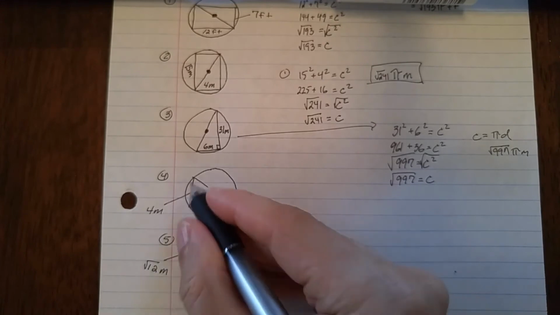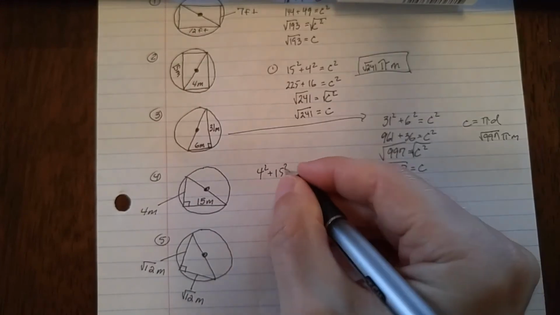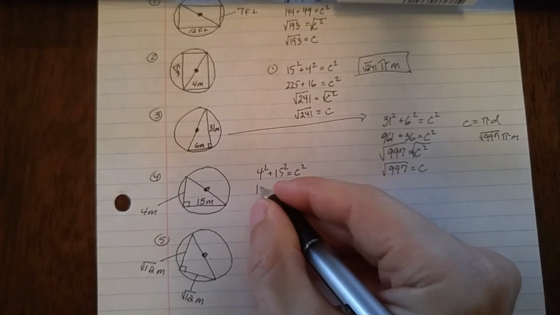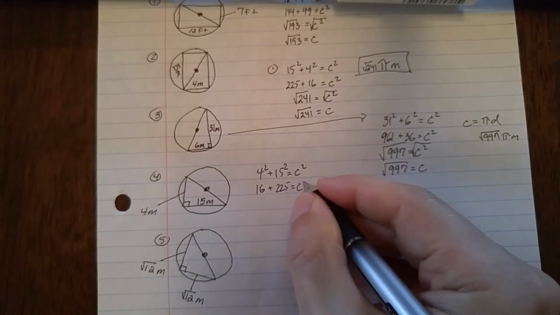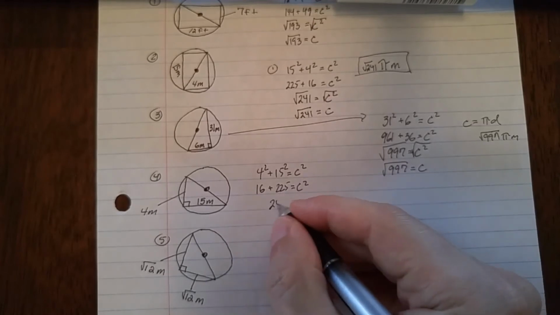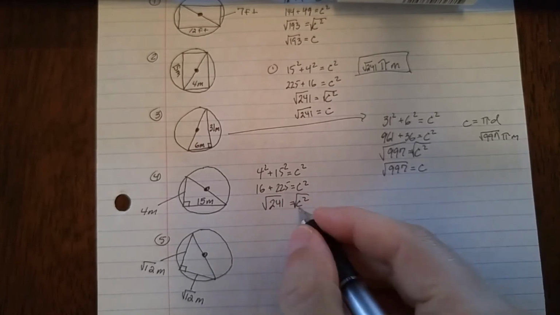So right here, 4, 15. So I've got 4 squared plus 15 squared equals c squared. 4 squared is 16, 15 squared is 225. Add these two together, you get 241. Again, that's not a perfect square. So we take square root of both sides.